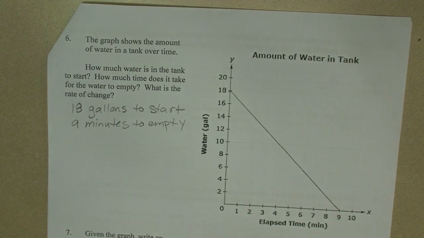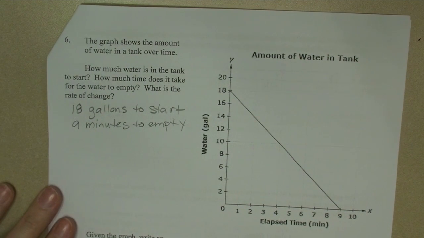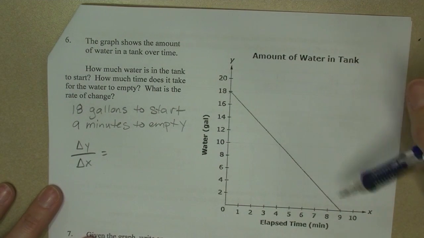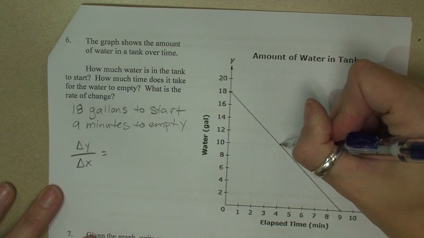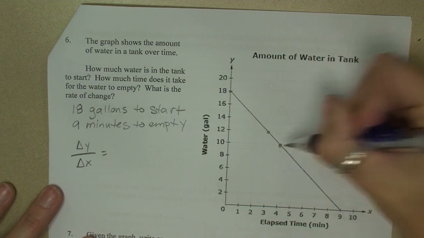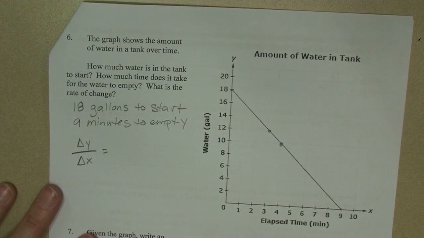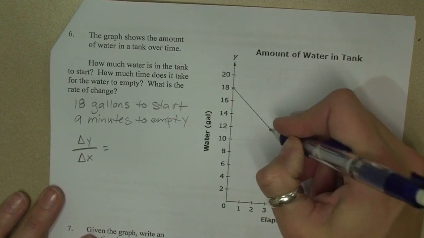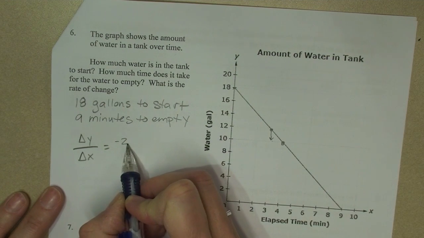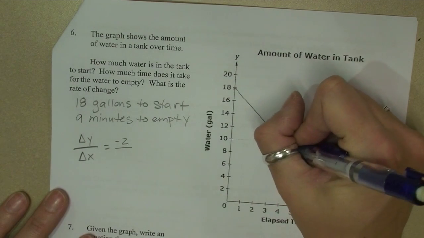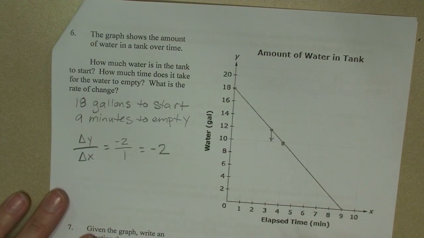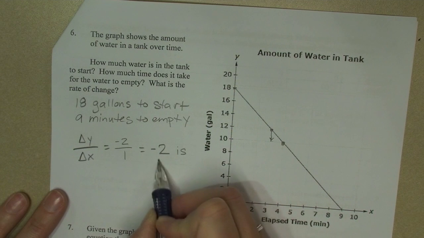And then it says, what is the rate of change? Okay, so rate of change, remember that is change in y over change in x. The graph is very pale for me, but I see a good point right here, and I see a good point right here. Just right in the middle of the graph, I'm picking 2 random points. It doesn't matter which 2 as long as they are right on the grid. So my change in y looks like I'm going down from 12 to 10. I'm going down a -2. And then when I go from 3 to 4, I just went over 1. So my rate of change is -2.